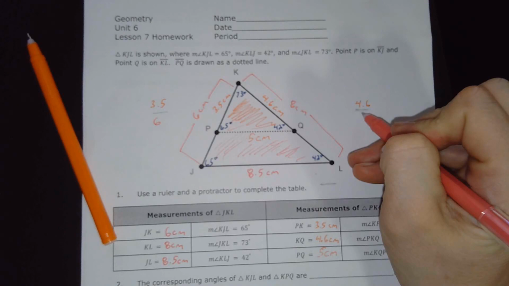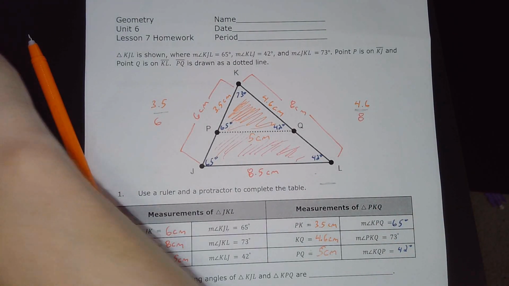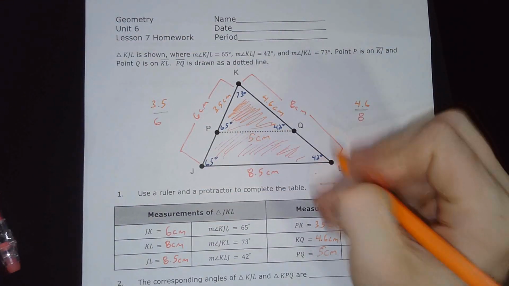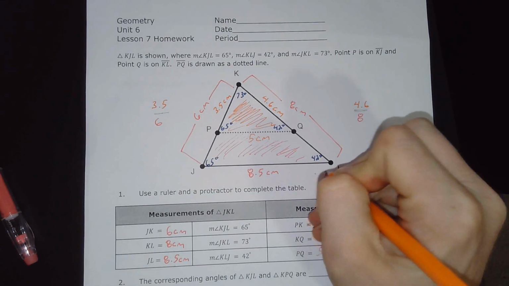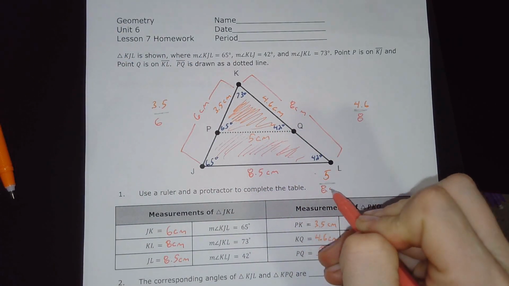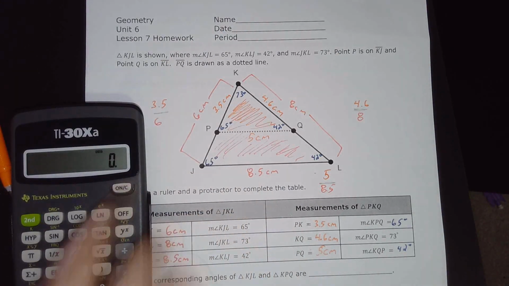You're going to find that these ratios all come out to the same value. And over here it is 5 to 8.5. I'm just going to calculate this in decimal format.